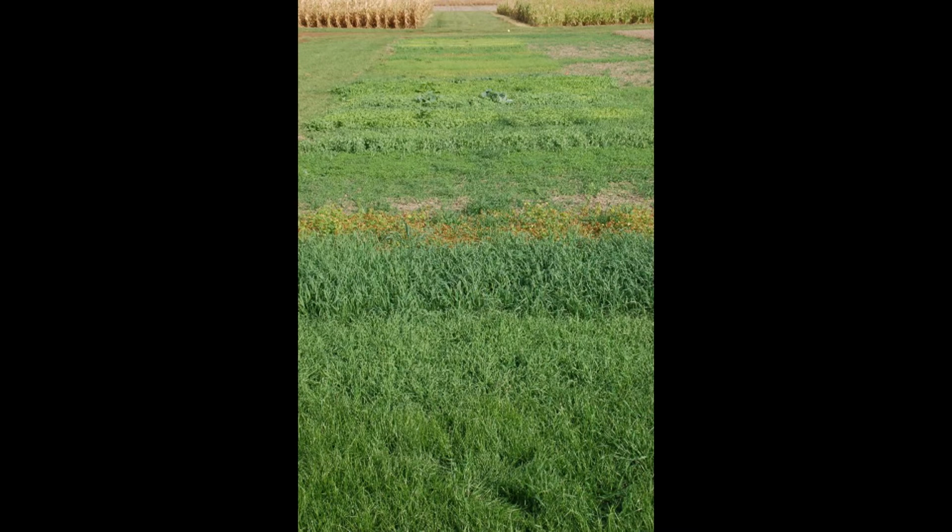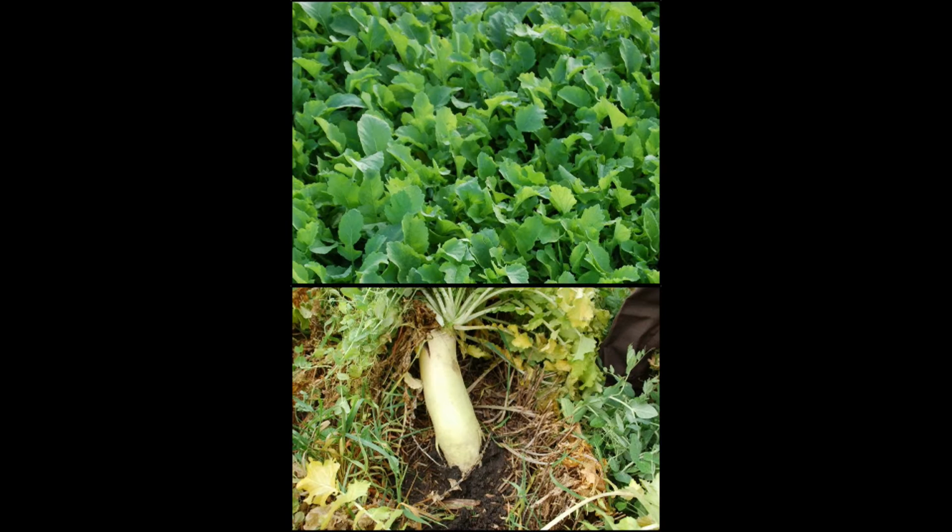warms up a little. What do you have planted here? I won't be able to identify all of them. I'm not an agronomist, but we do a lot of research on oilseed radish, some red clover, rye, and you can see an example of oilseed radish. I wanted to mention oilseed radish.